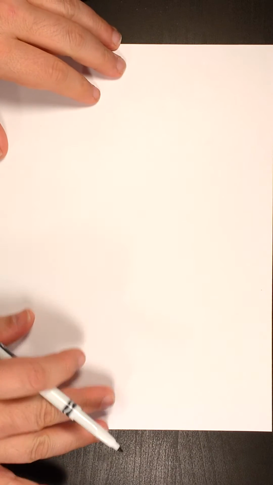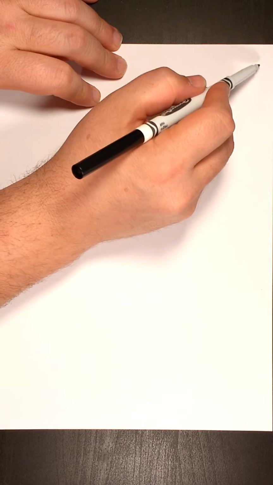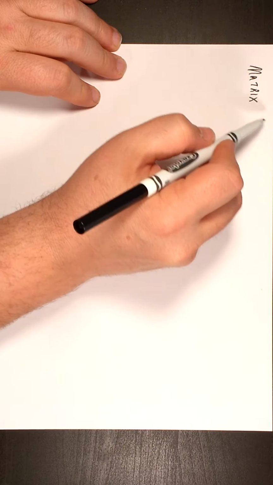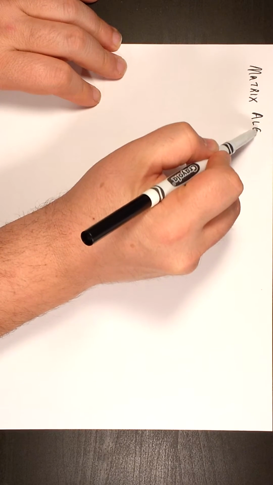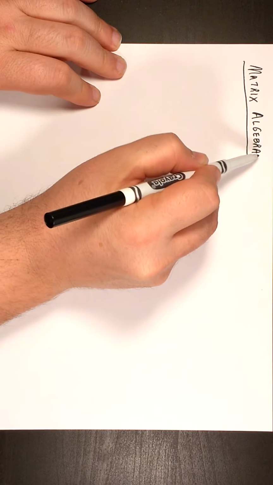I want to talk to you about some properties of matrix multiplication and addition. In particular, I want to talk to you about matrix algebra, in other words, the algebra of matrices. So one of the most important fundamental things is what plays the role of the number 1 for matrices, the so-called identity matrix.